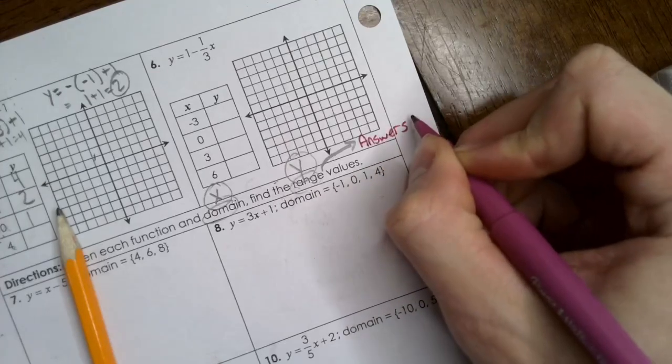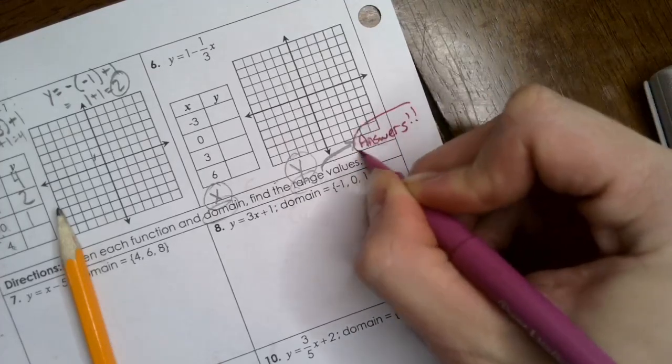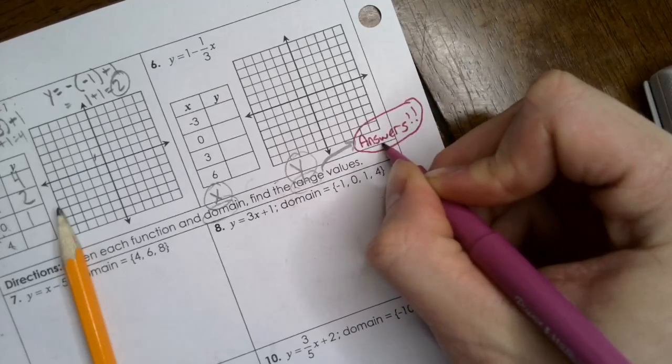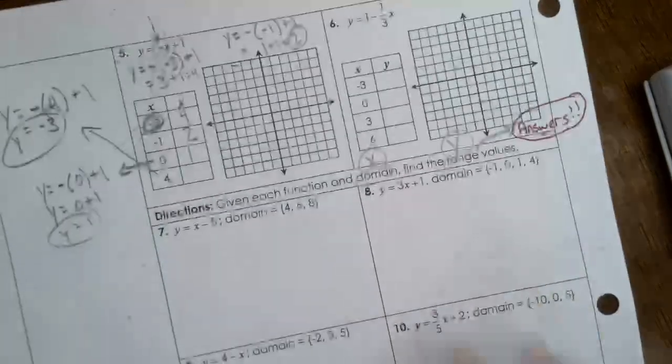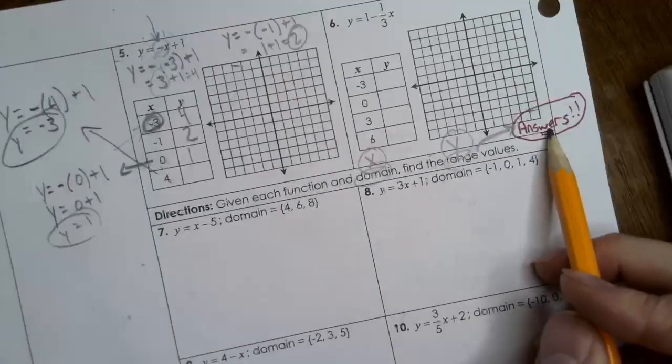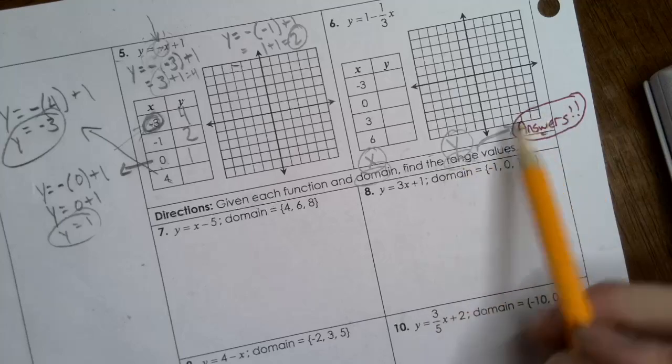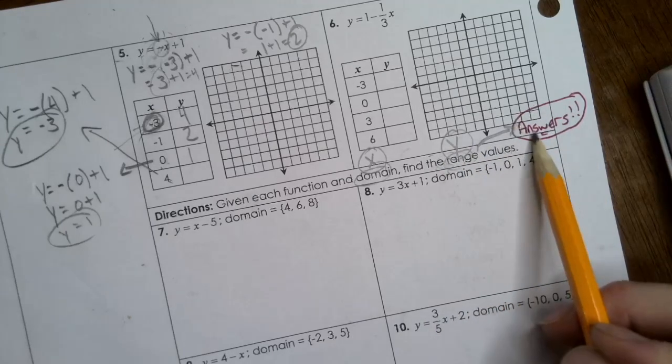answers. Why does the word answers have a W? Would you like to know? I don't know, so you may never know now. I'm sorry to get your hopes up. I know you're excited. I have no idea. It's weird. But the thing that matters, range or y values, these are your answers.